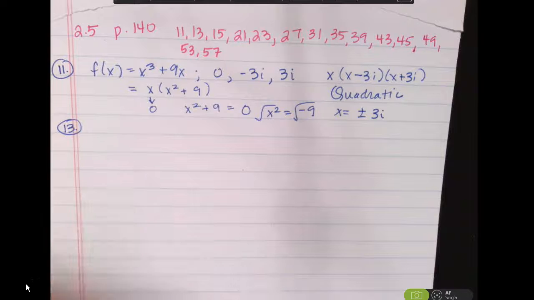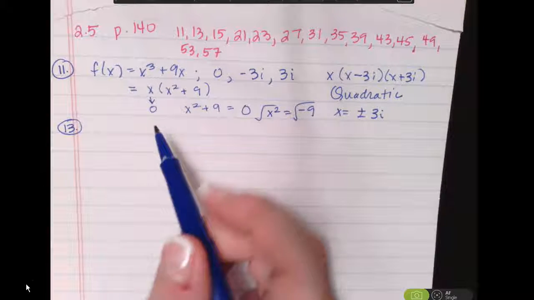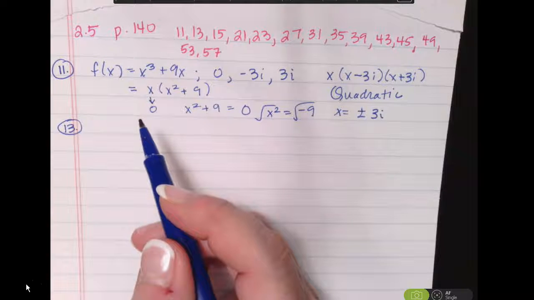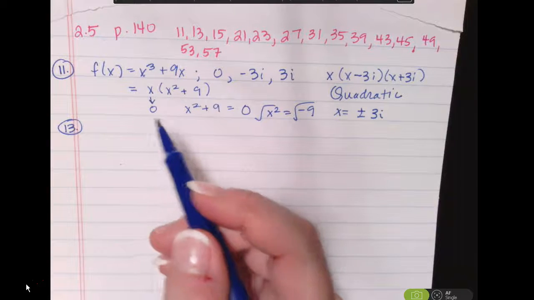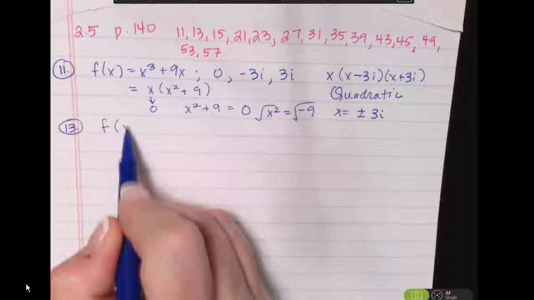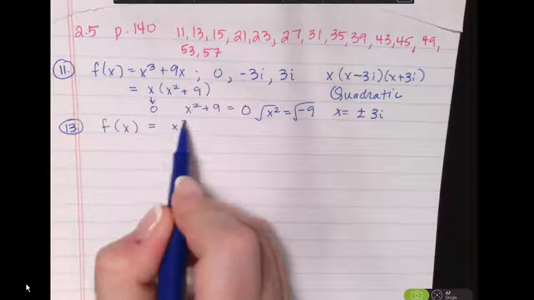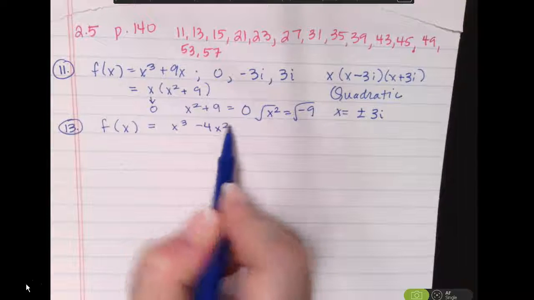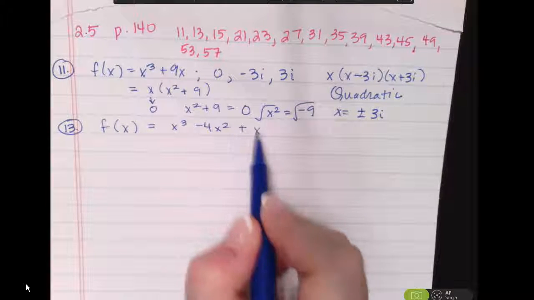In number 13, we are given a graph and a function, and we are supposed to find all of the zeros of the function. Let me write out the function. It's x cubed minus 4x squared plus x minus 4.